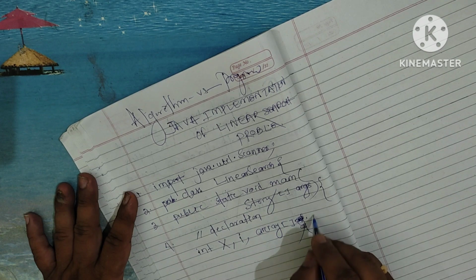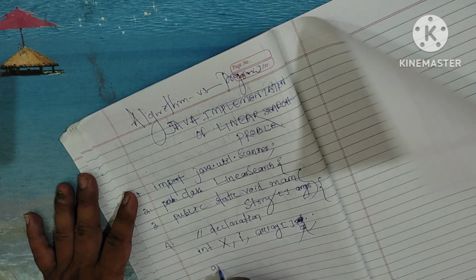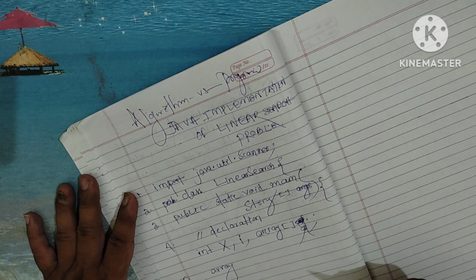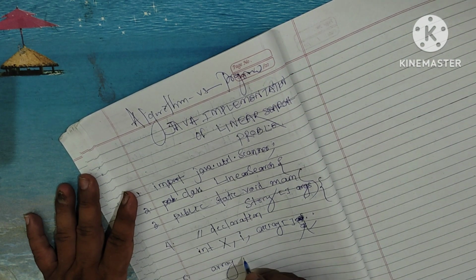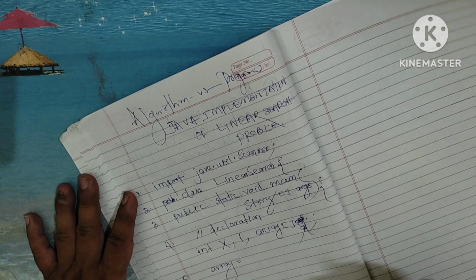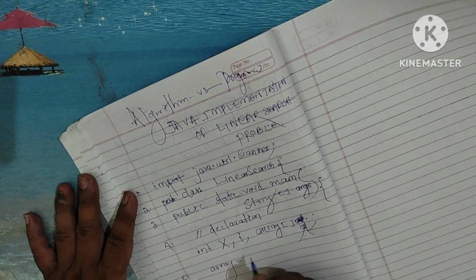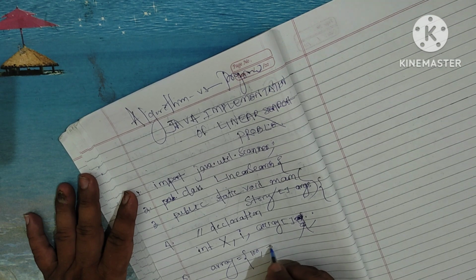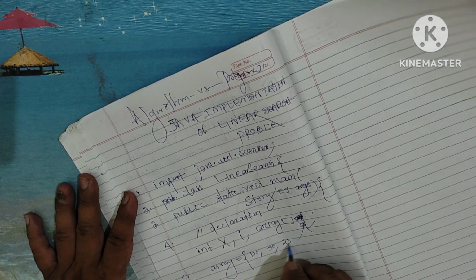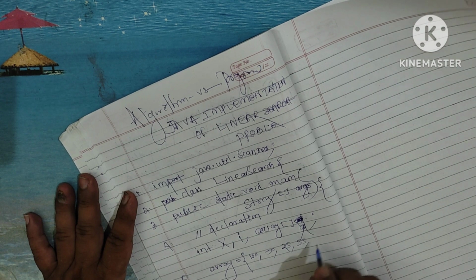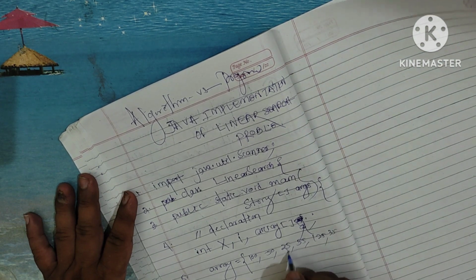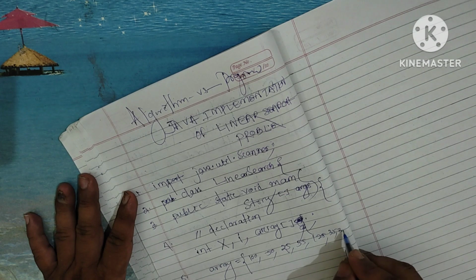Put a semicolon here and write line number 5, array is equal to, what is that idea? We will write here, suppose 100, minus 50, 25, 55, 125, 35 and 8.